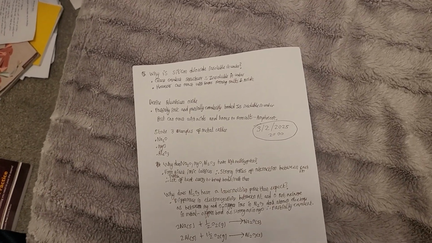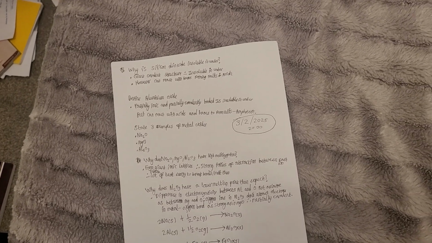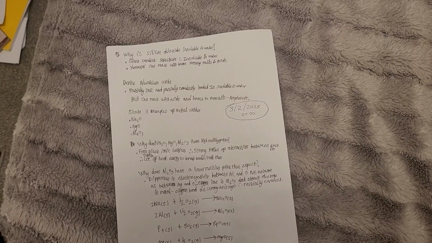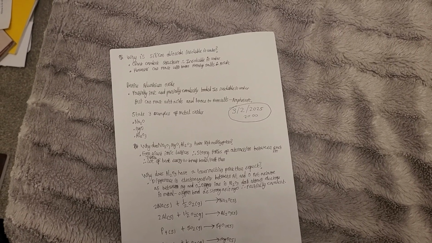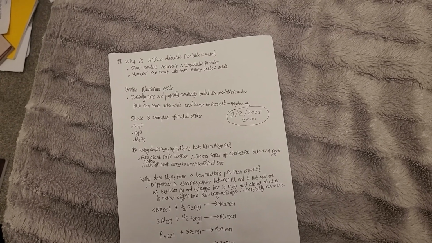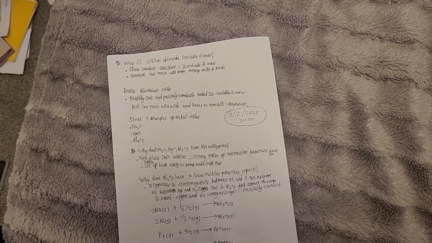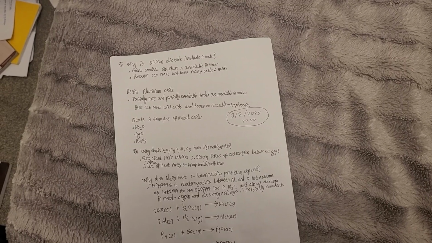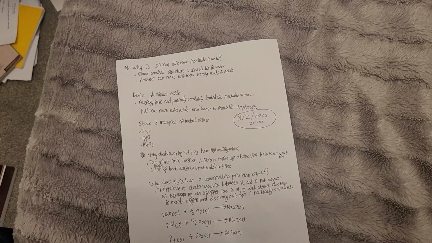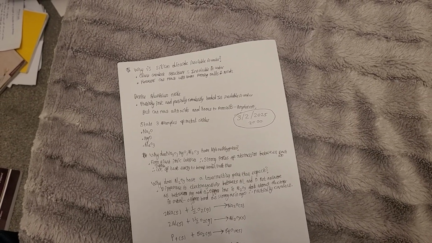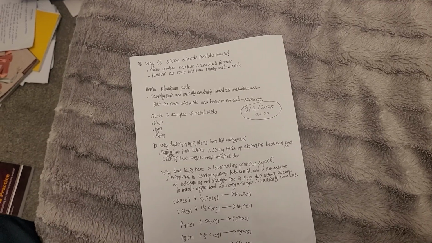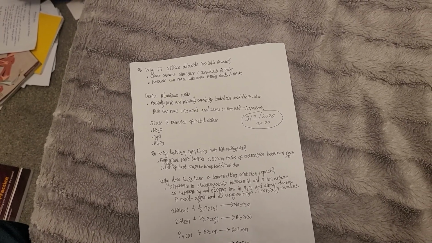Why is silicon dioxide insoluble in water? It's got a giant covalent structure, therefore it's insoluble in water. However, it can react with bases forming salts, therefore it is classified as acidic. Definition of aluminium oxide: partially ionic and partially covalently bonded. It is insoluble in water, but it can react with acids and bases to form salts, therefore it's called amphoteric. State 3 examples of metal oxides: Na2O, MgO, Al2O3.